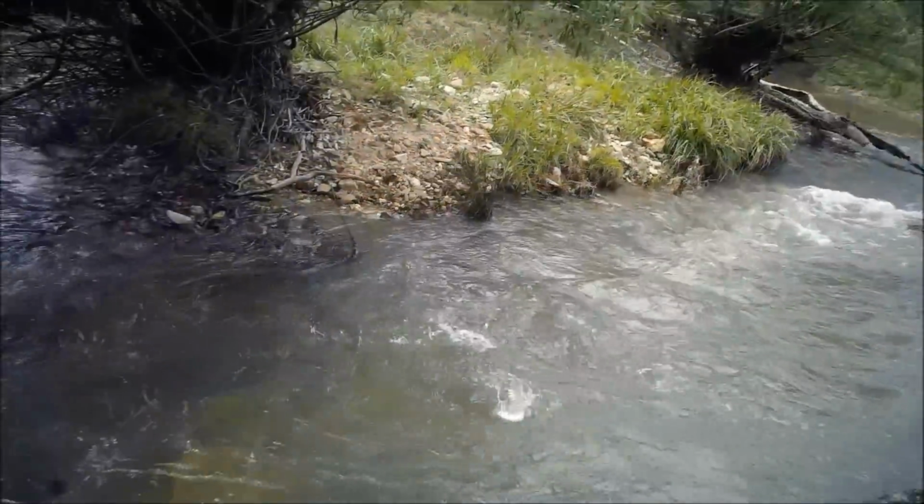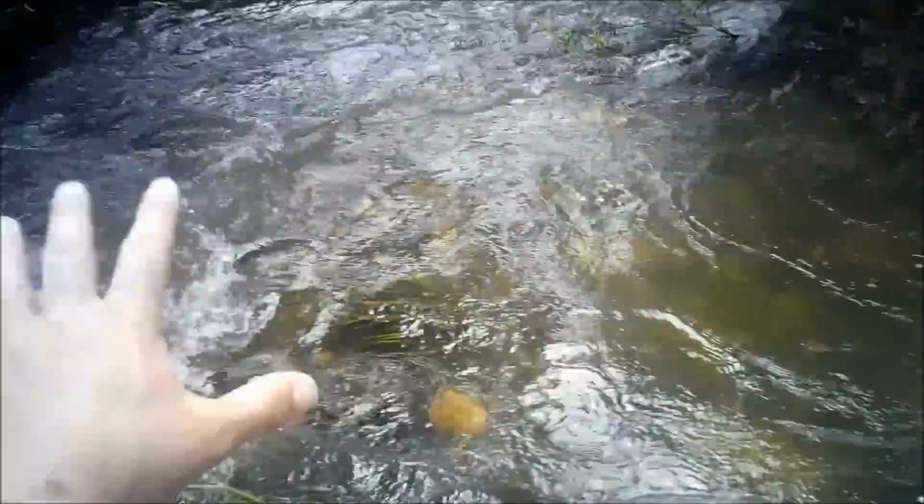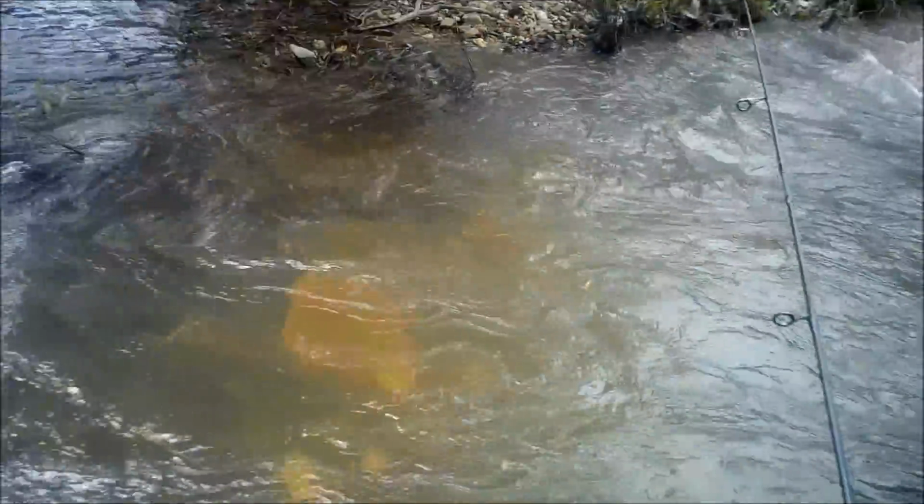Got him, yeah baby, out of that really fast water. Look at him jump. Did you see how high that, oh, he got off. I hope the camera caught that fish jumping. He jumped about 80 centimetres out of the water then.